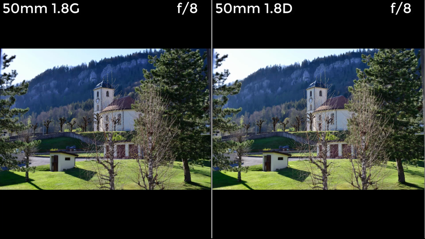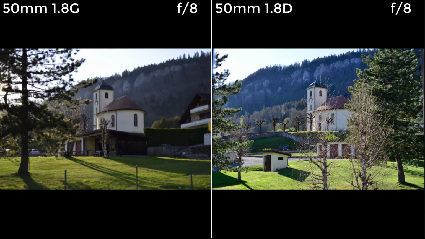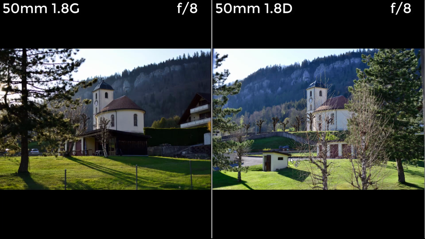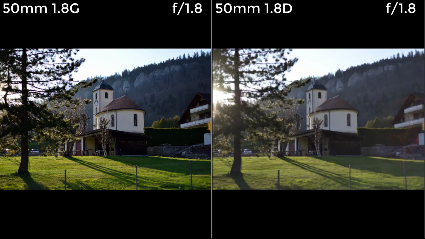Then here I made some photos with the very same lenses later that day, and what we're going to see here is flare resistance, and the point stars created by the lenses. So again, here we have the G version, on the right we have the D version, and I intentionally took the sun in the image.